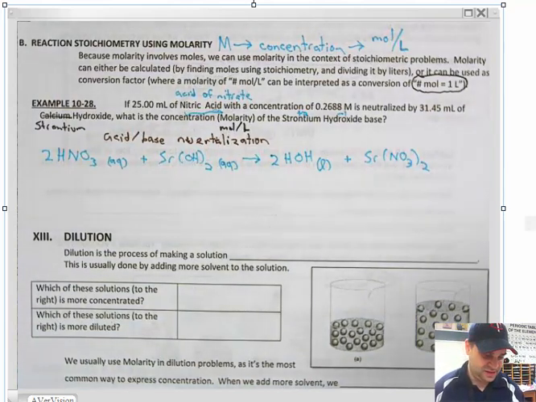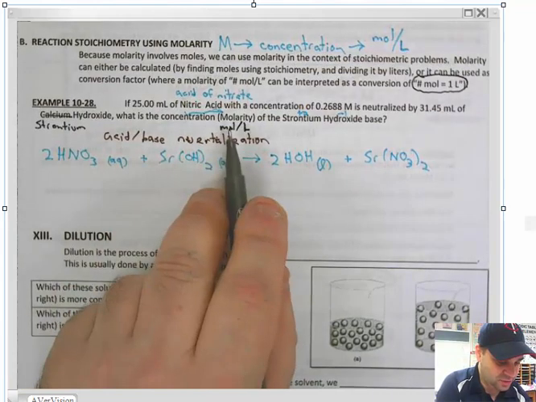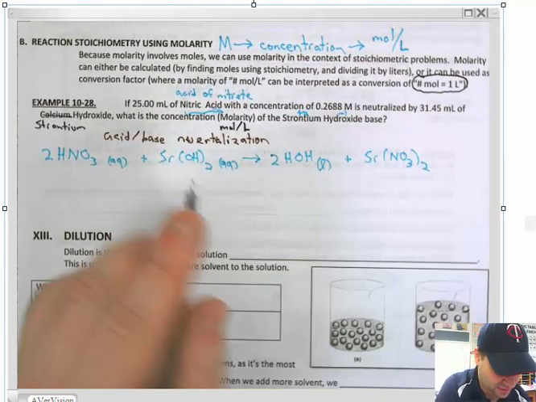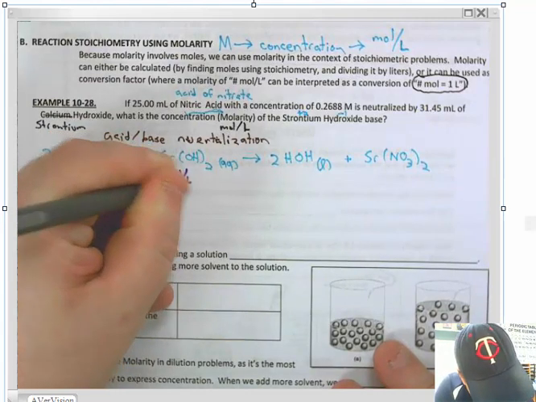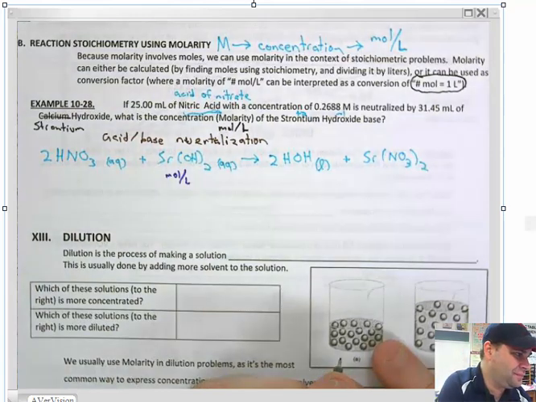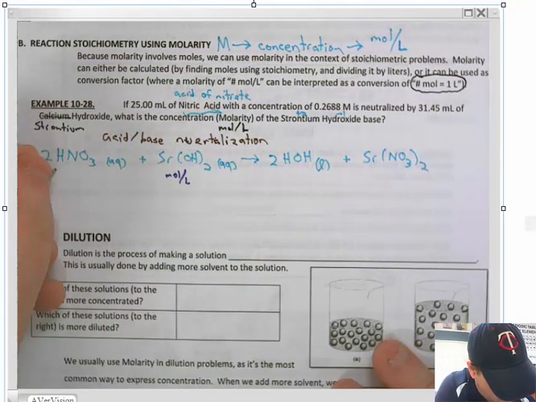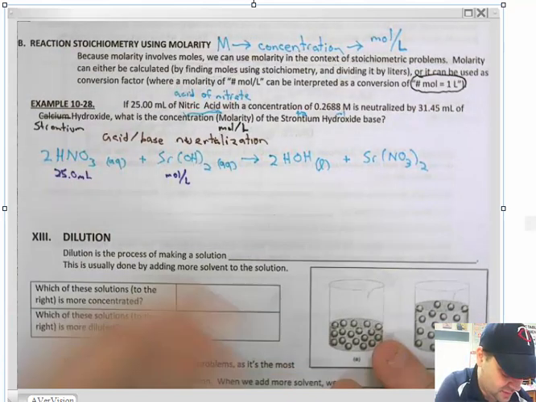Okay, let's make a map and try to figure out what we're doing here. What is the concentration, molarity, of strontium hydroxide base? So we are looking for the moles per liter of strontium hydroxide. They gave us 25 milliliters of nitric acid.